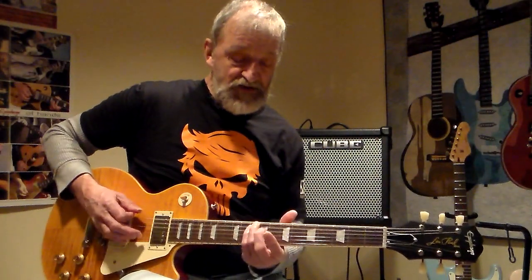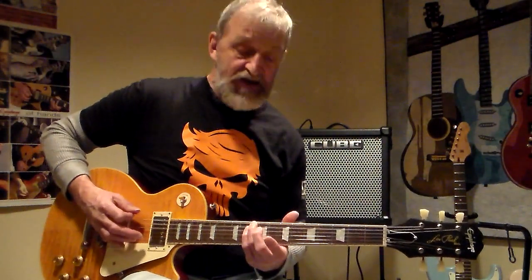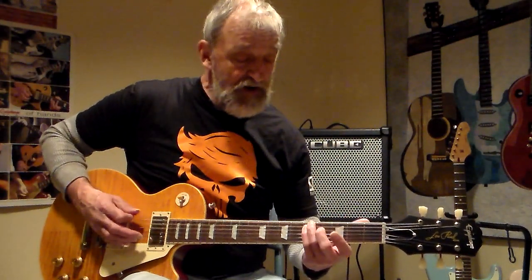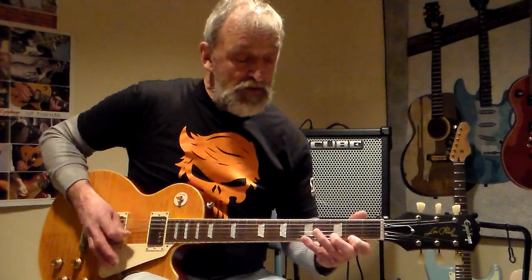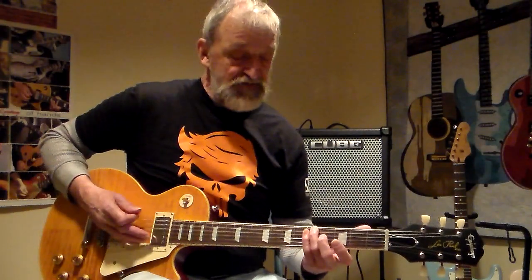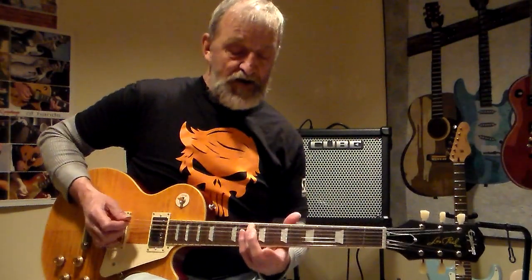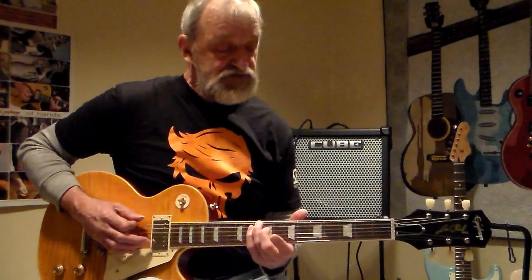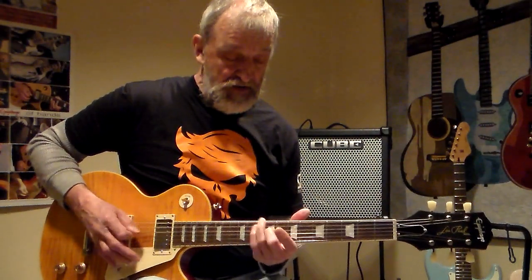So, again, the shape we're going to do here, starting at the D note, is the exact same shape we started with the D chord right here. For the major stuff, those shapes are the same. So now we're up at the D note here on the lower E string, same shape as the first one we did.